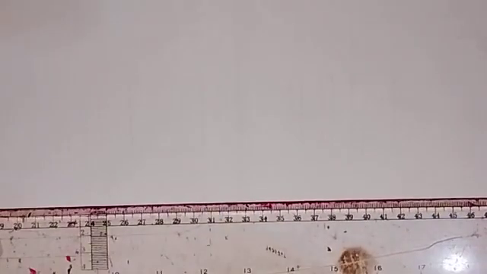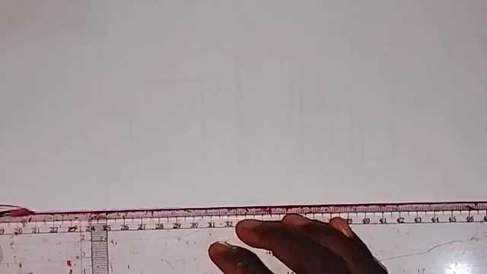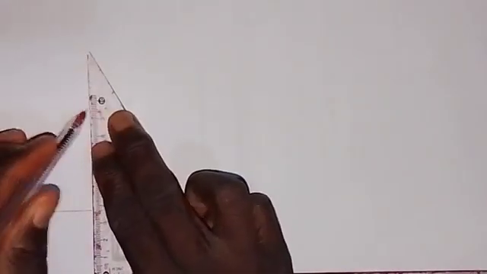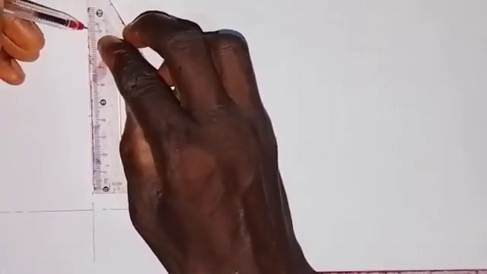So what we have to do first is to draw a horizontal center line. So I'm going to have a horizontal center line like this. Then I'm going to draw a vertical center line, and I will put it somewhere here. I'm having this vertical center line, so let me just take it up a little bit. Okay, so I have it like this.